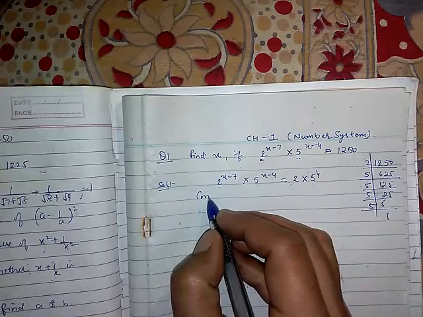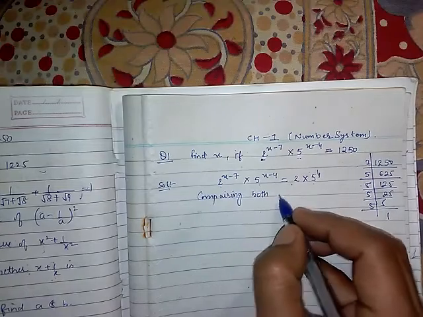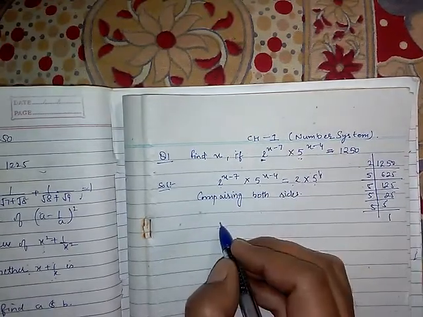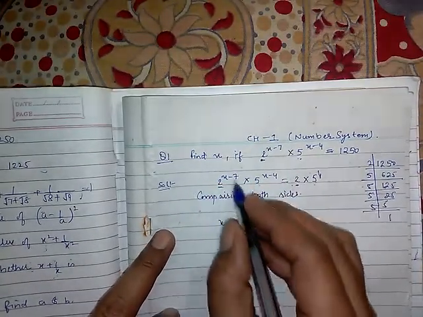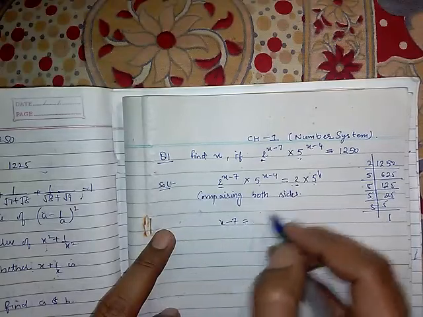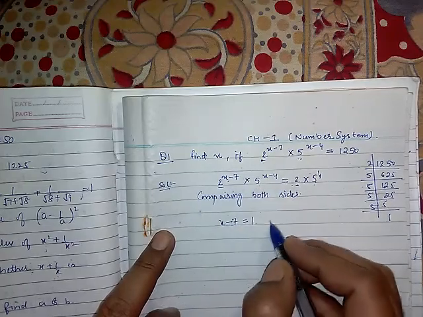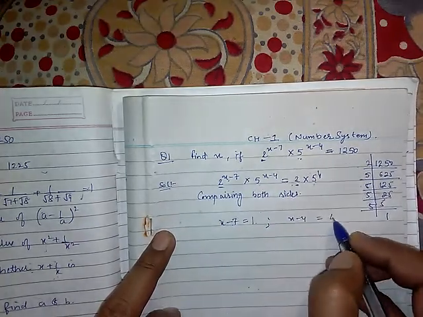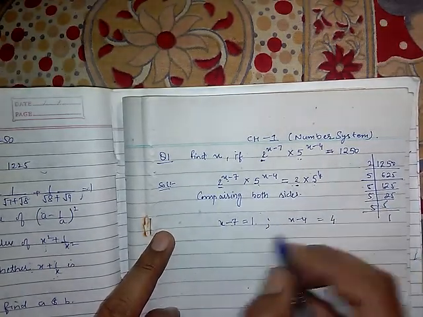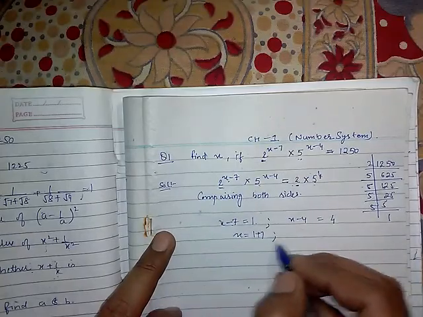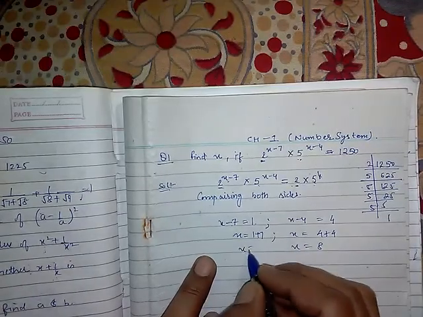Now we have to compare on both hand sides. Comparing both sides, what will you get here? If bases are the same, then powers should be the same. So this is the meaning of this equal to sign. So x minus 7 should be equal to 1, because the power of 2 on this side is 1, and on this side x minus 7, so both should be equal. Similarly, x minus 4 should be equal to 4, because here the power of 5 is x minus 4 and here the power of 5 is 4, so both should be equal. From here we are getting 1 plus 7, and from here we are getting 4 plus 4. So ultimately x is equal to 8, and from here also 8.